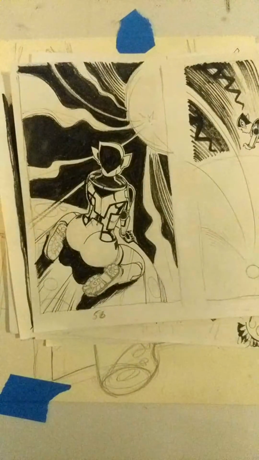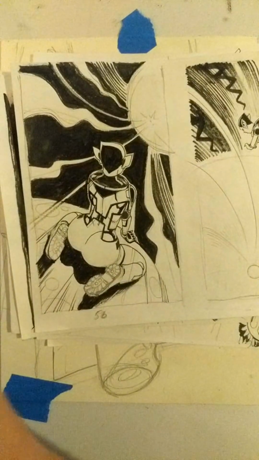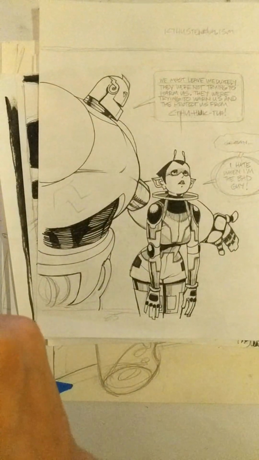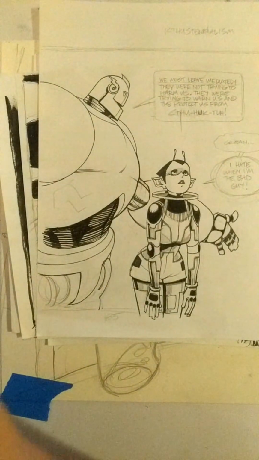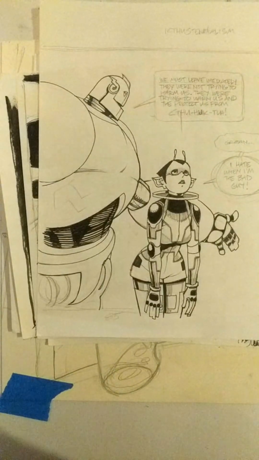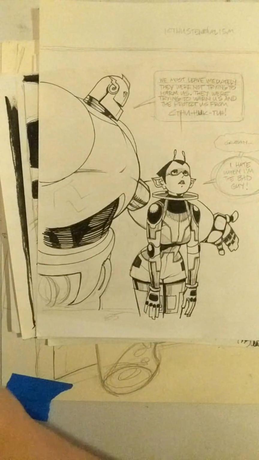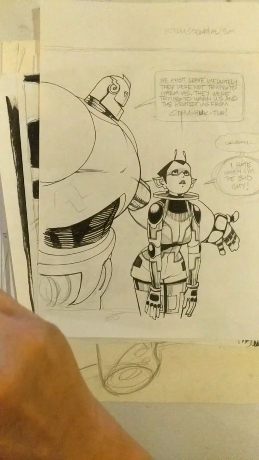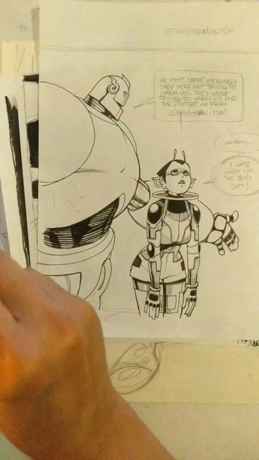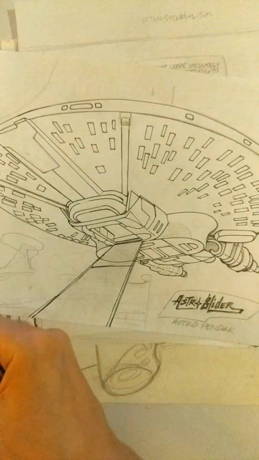Love Chuck Jones. And various panels. You can see that's the style or line I'm going for. Nothing overly labored or shaded. I guess I'm going to take care of that with the colors. There's her spaceship, her astral glider.